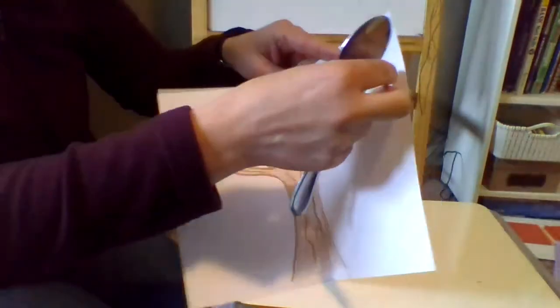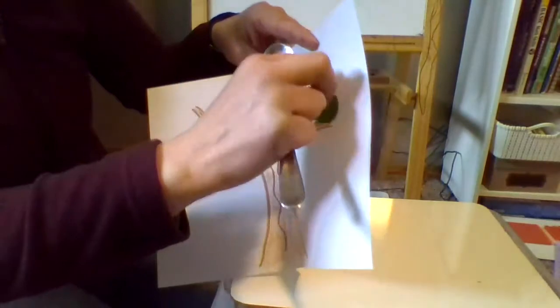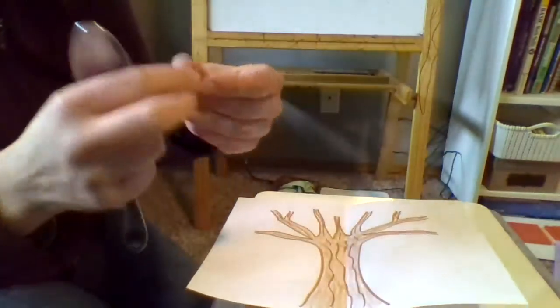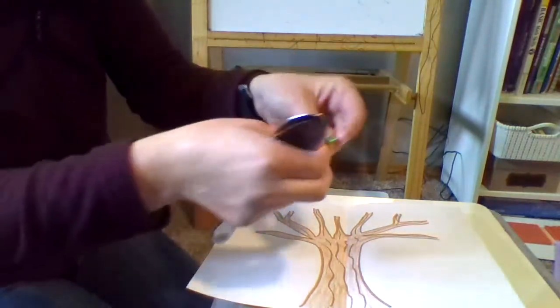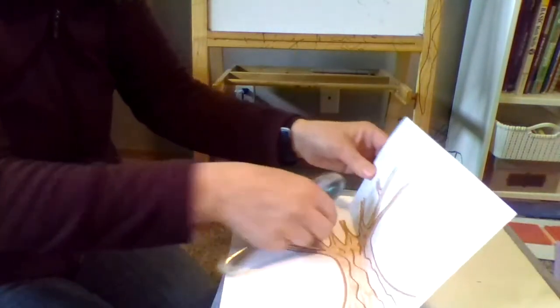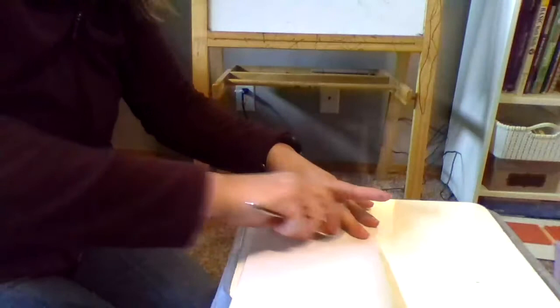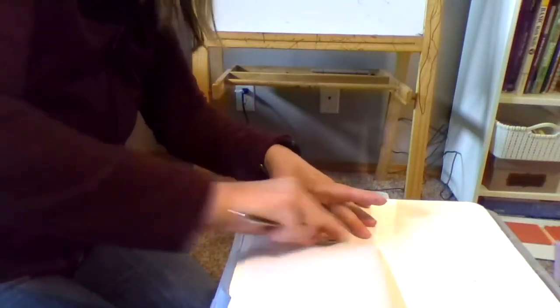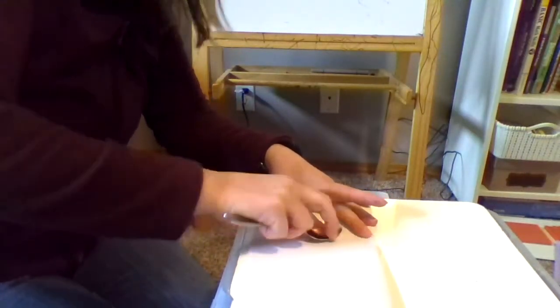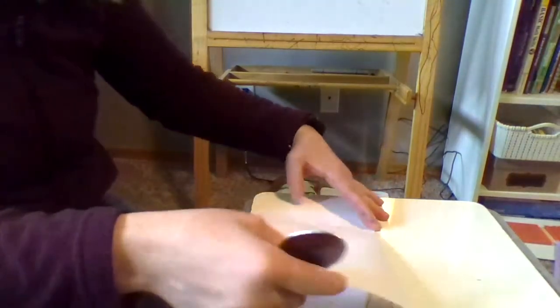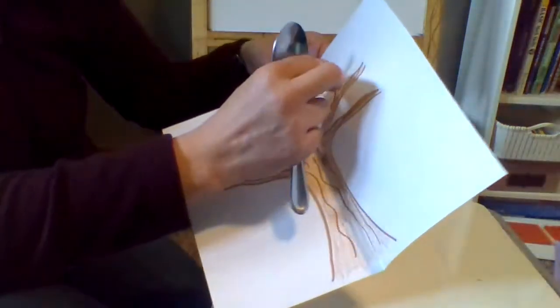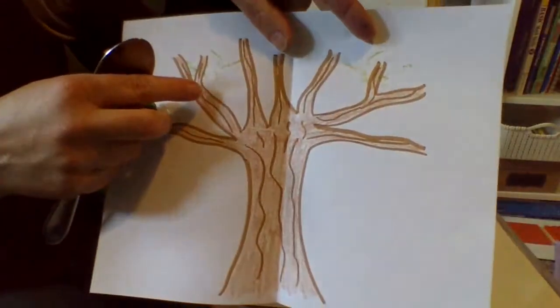Let's see what happens if there's any green. Oh, I did not press hard enough. And sometimes you might want to break open your leaves a little bit. That helps release the chlorophyll that's in there. So I'm going to put them back in there and press hard with my spoon. And I'll show you something else that I did as a trick too. Can you see now that some green is getting on here?